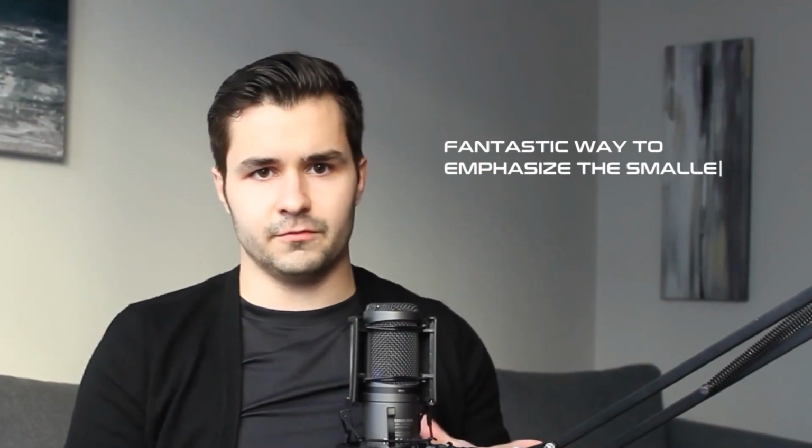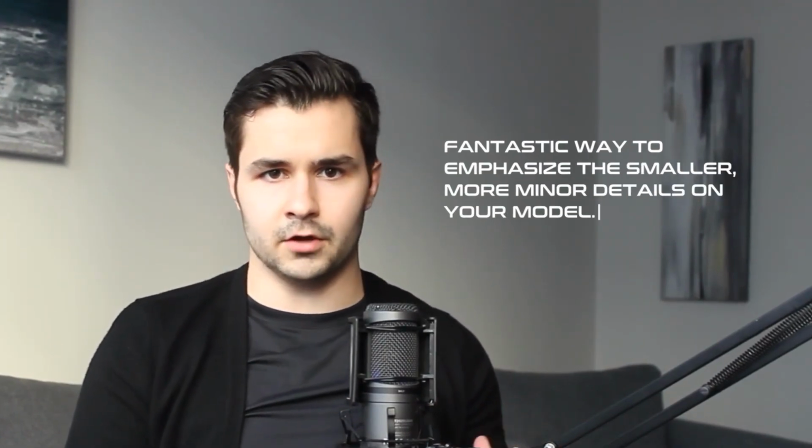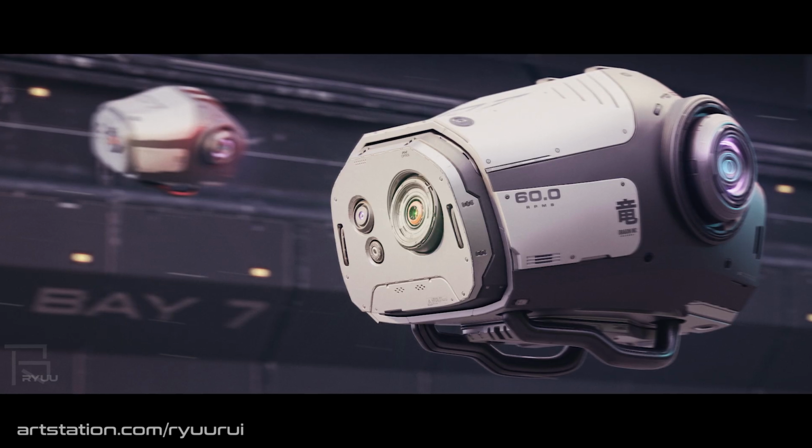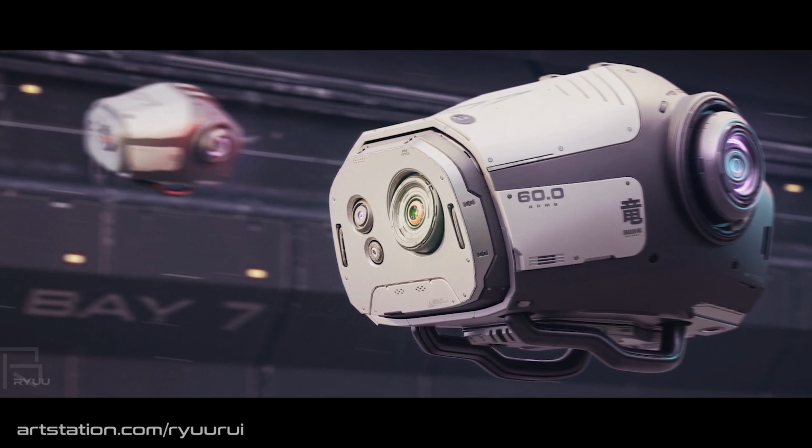Now, for the second to last topic, we have colors. Colors are a fantastic way to emphasize the smaller, more minute details on your model. Personally, what I like to do is use color to bring contrast to different elements of my designs.